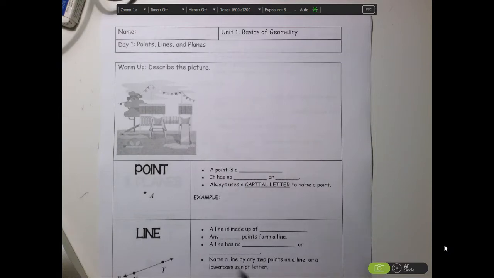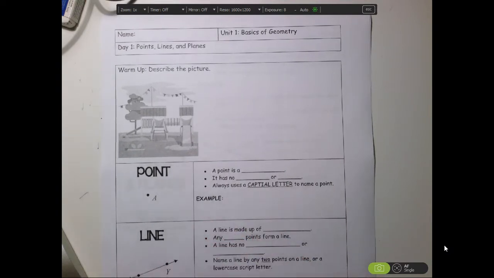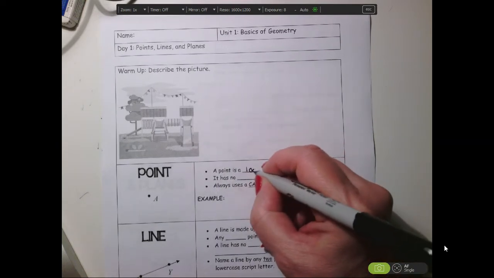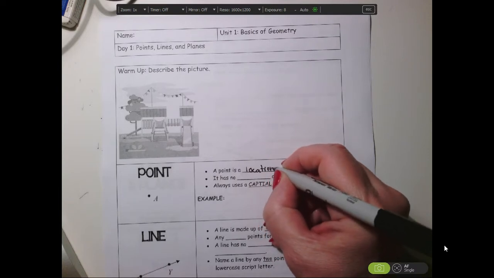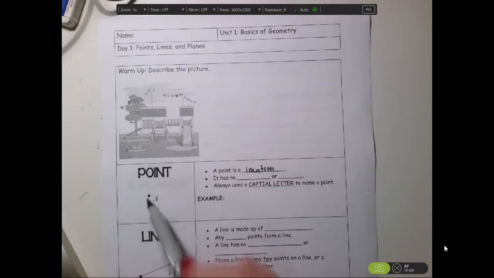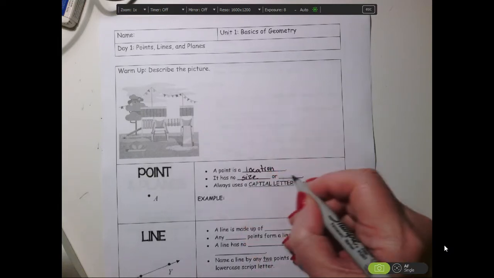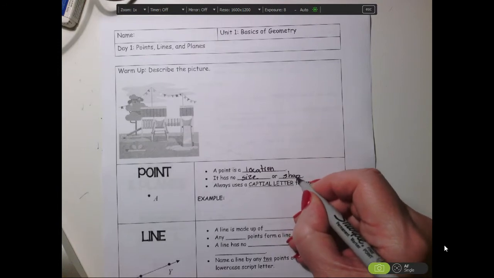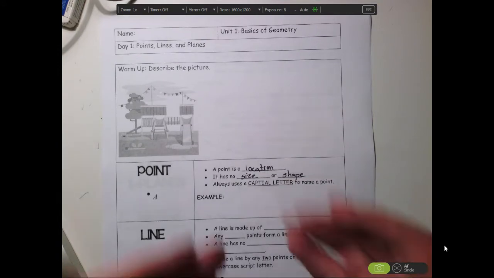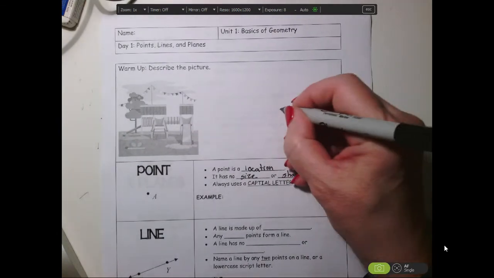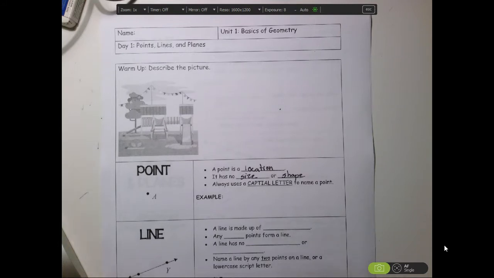So the first word that we want to talk about is a point, right? So a point is a location. Right? So a point, although we see it here, it's really just signifying a spot that you want to refer to. All right? It actually has no size or shape. So it's really kind of an imaginary thing. Here on this paper, you don't see a point, but there's actually one there, right? There's a point anywhere I want it to be. It's kind of an imaginary thing.